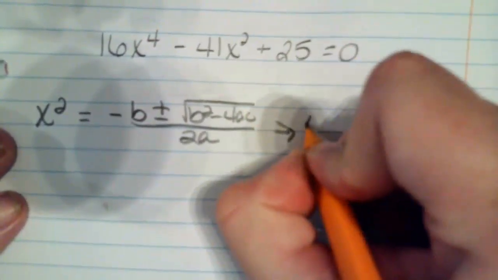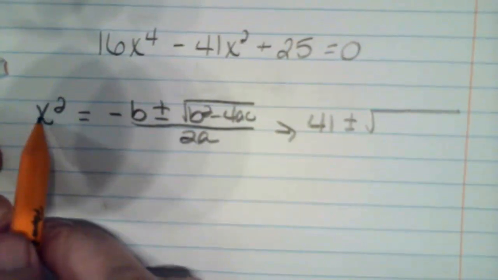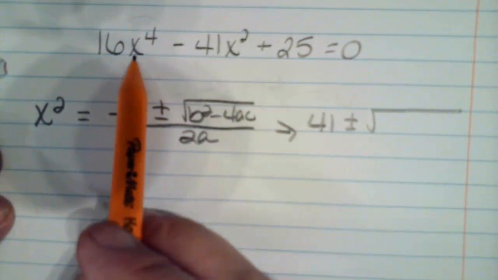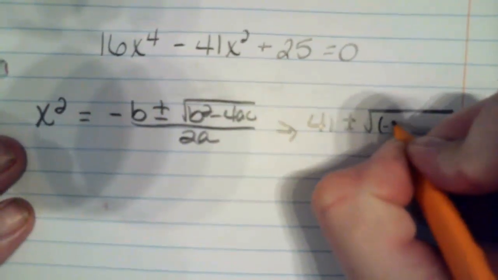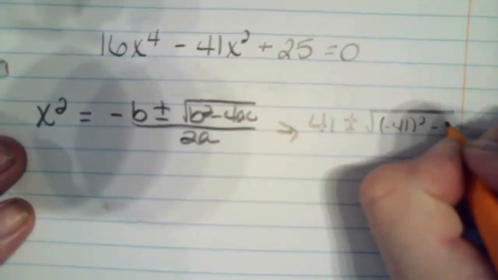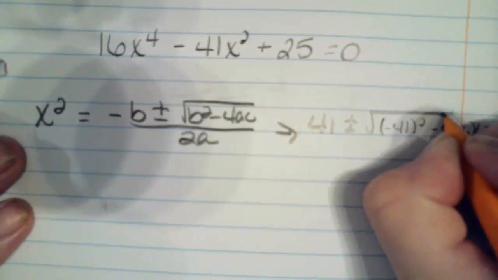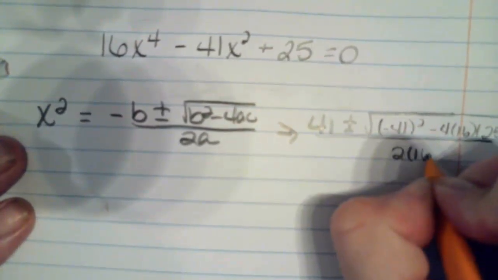So negative b is going to be positive 41 plus or minus. Remember that this is all equal to x squared, because this is an x to the fourth instead of an x squared. Okay, so I've got negative 41 squared minus 4 times 16 times 25 all over 2 times 16.